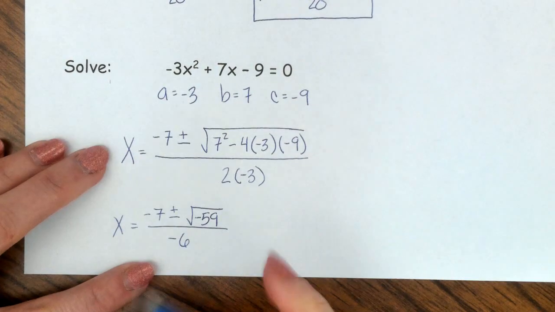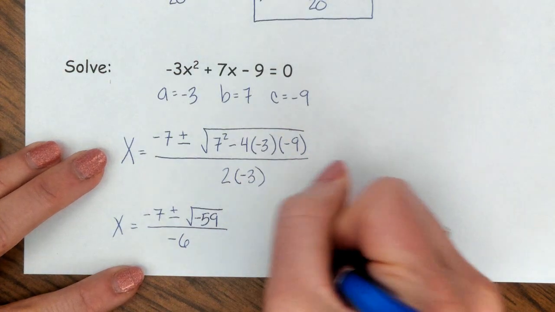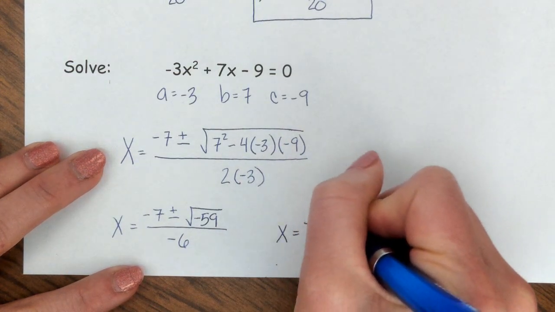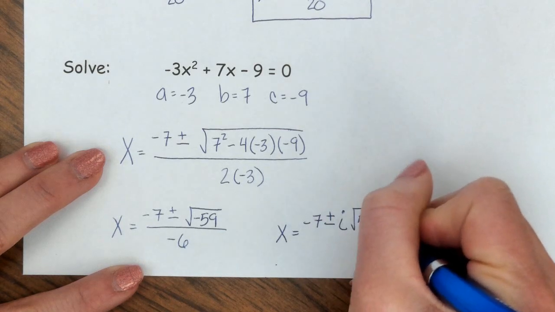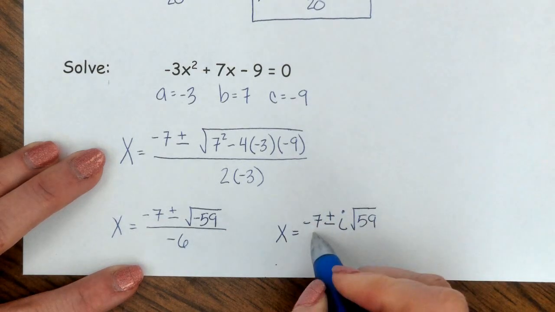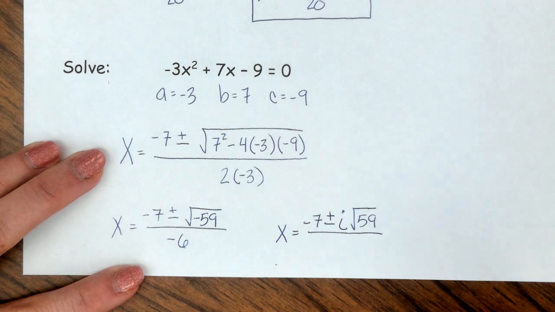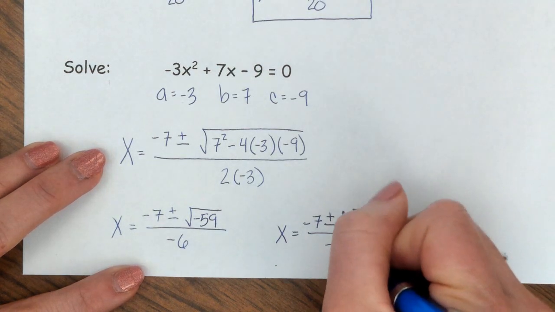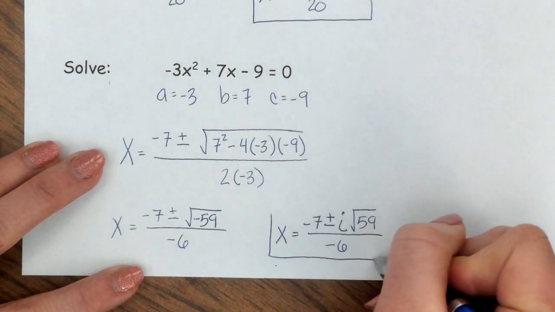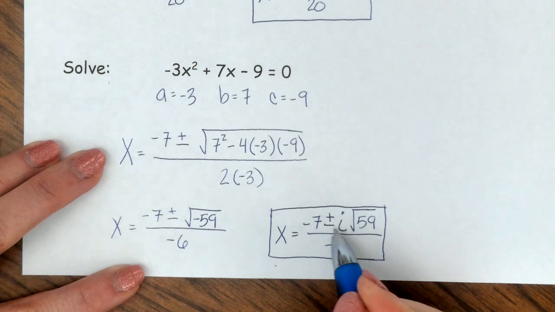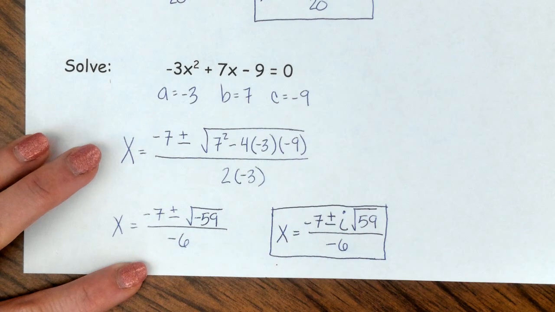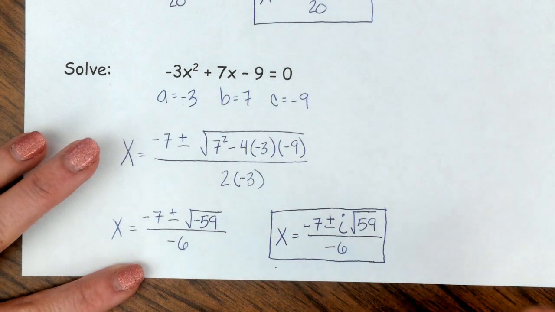Well, that means that there is a negative under the square root. So that means that there is an i. Square root of 59 is not a nice number. Otherwise, if it was like 25, it would become 5i, right? So there are my two answers of plus and a minus. Okay? So that is the quadratic formula.